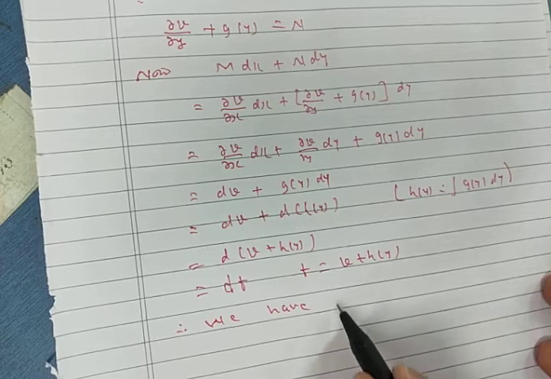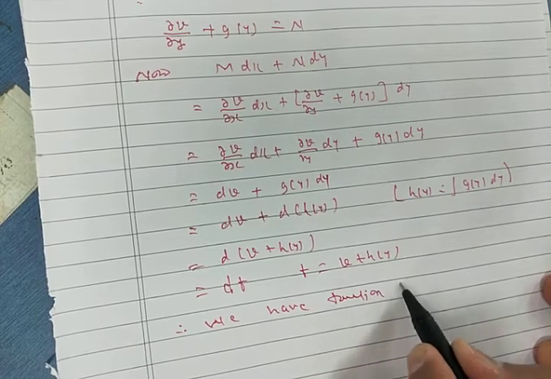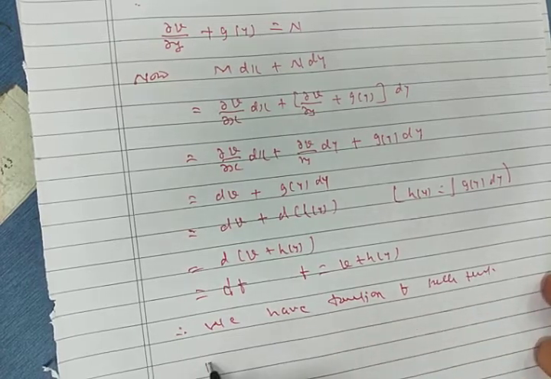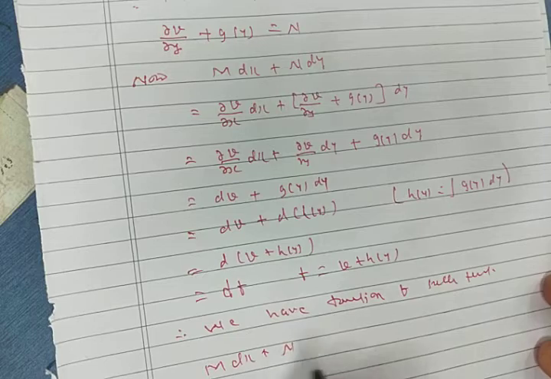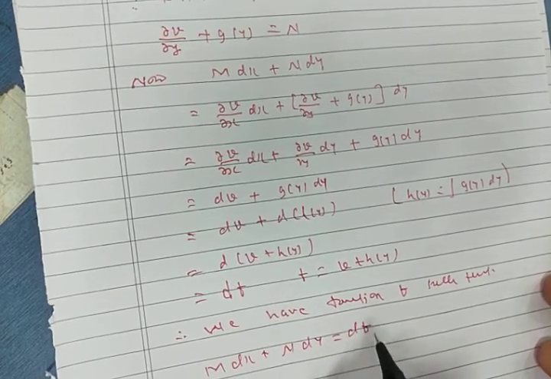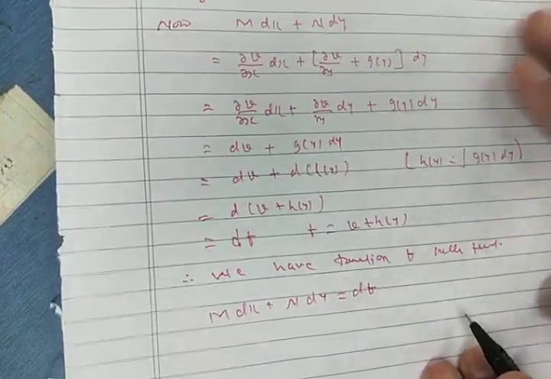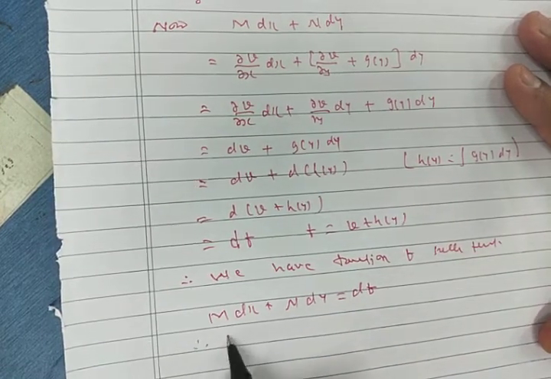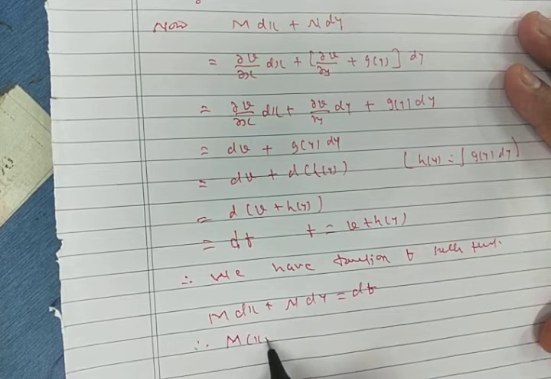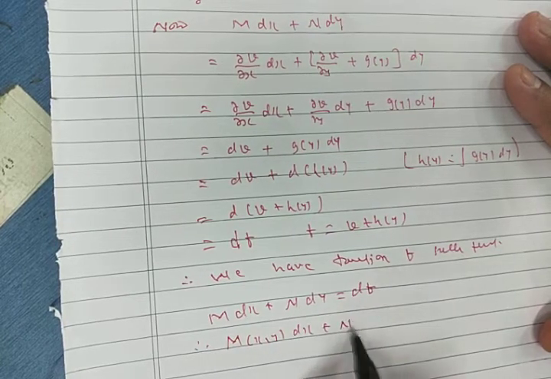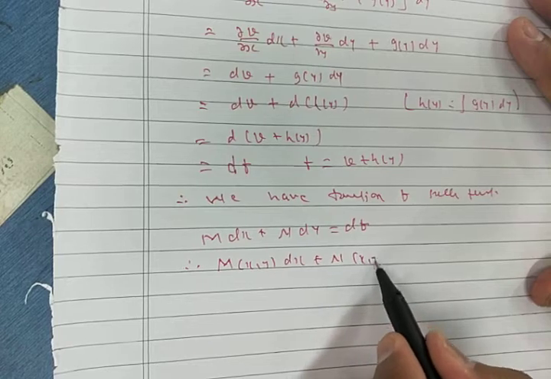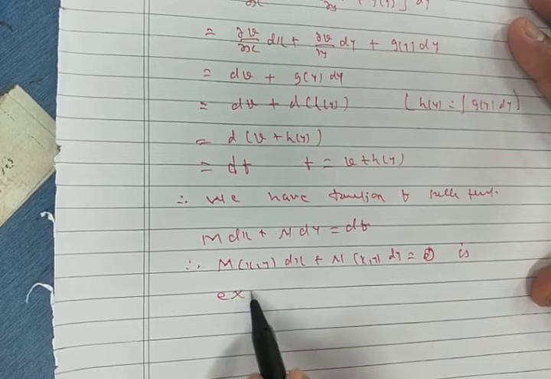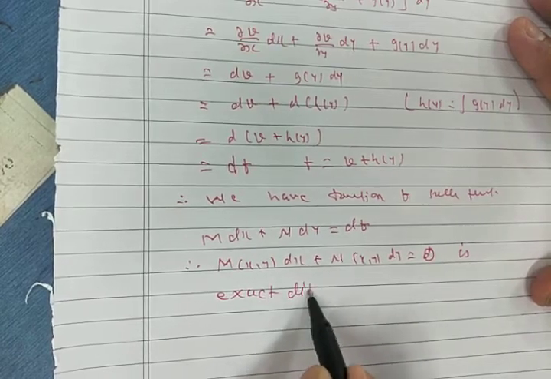So we have a function f such that m dx plus n dy is equal to df. That means we have a function. On direct differentiation of that function, we get the given differential equation. Therefore m of xy dx plus n of xy into dy is equal to 0 is an exact differential equation.